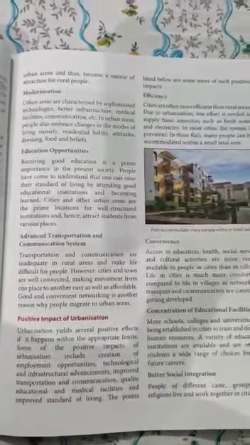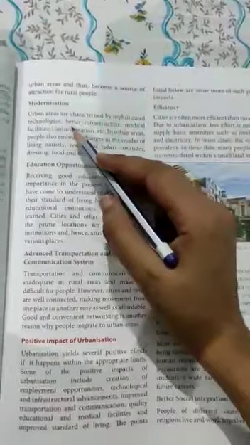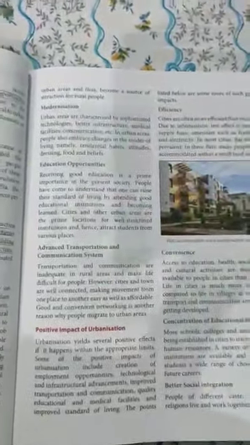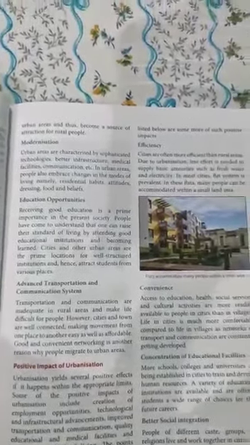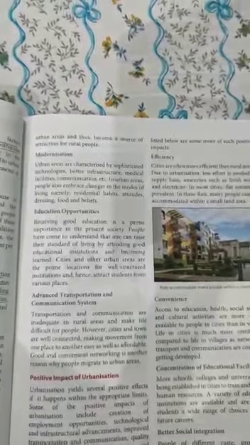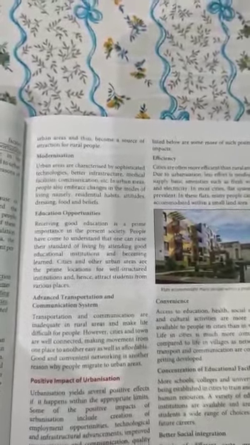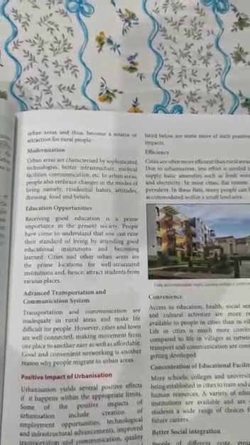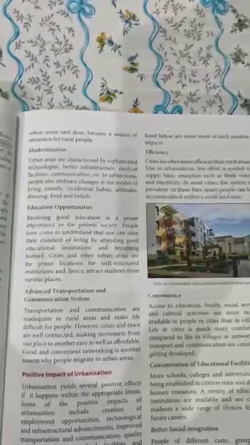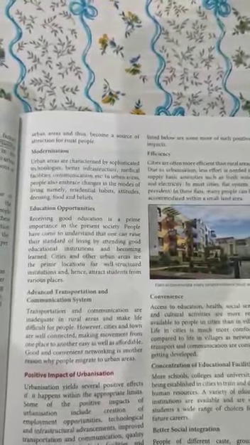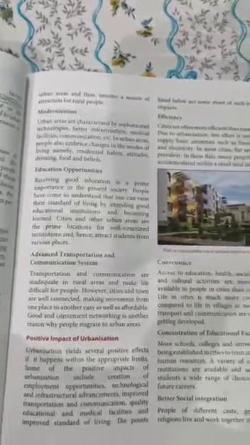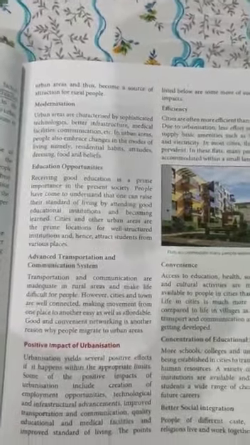Next is modernization. Now, urban places are characterized by sophisticated technologies. So, advanced technologies, better infrastructure, better medical facilities, and proper communication facilities are present in the urban areas. In urban areas, people also embrace changes in the modes of living, namely residential habits, attitudes, dressing, food, and beliefs. So these factors again attract the rural people towards the cities.